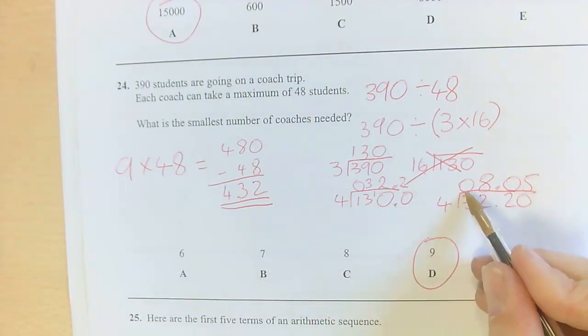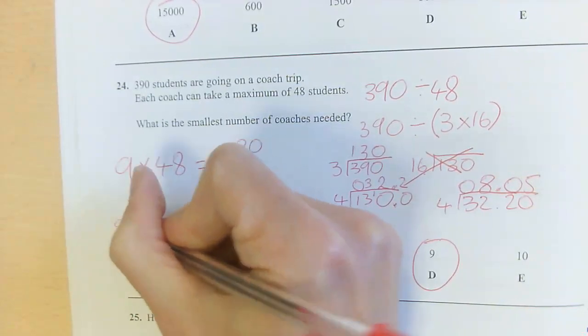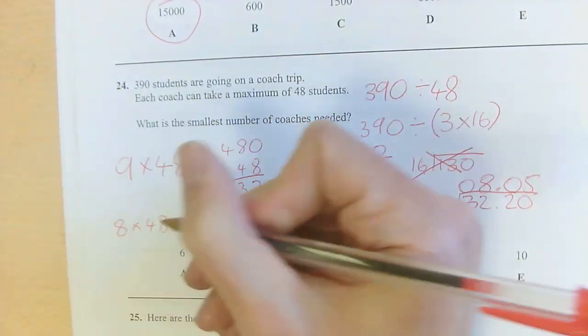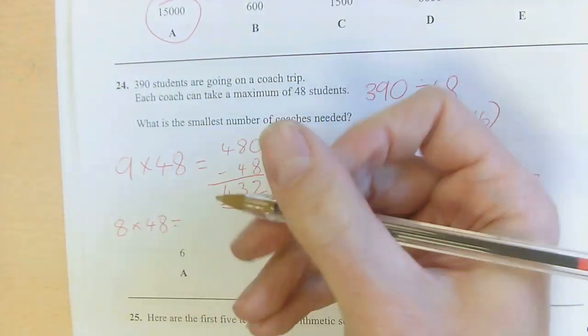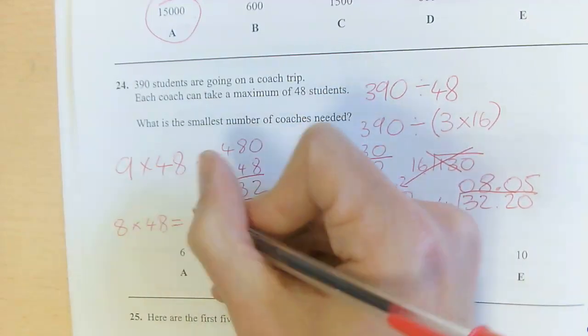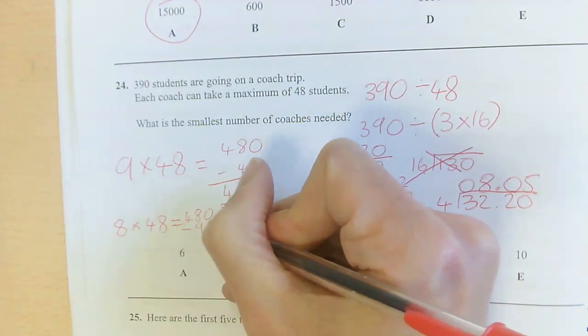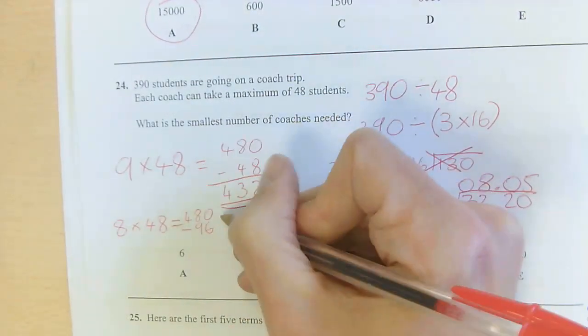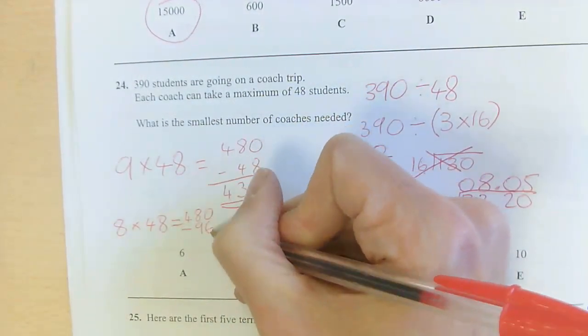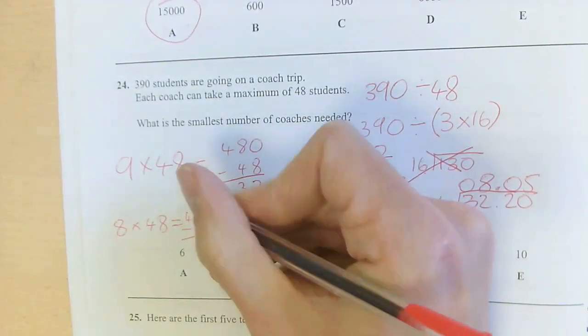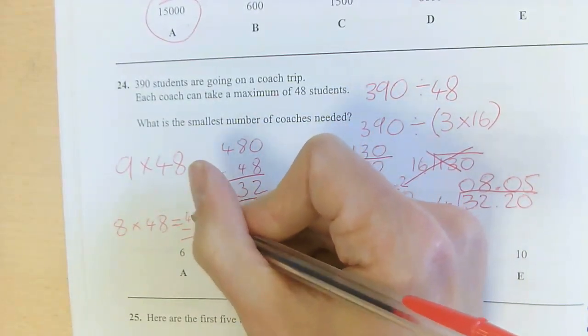If we were looking at 8 buses, each bus takes 48, then you could do 480, take 96. That's 10 lots of 48, take away 2 lots of 48. That take away 100 is going to be 380.